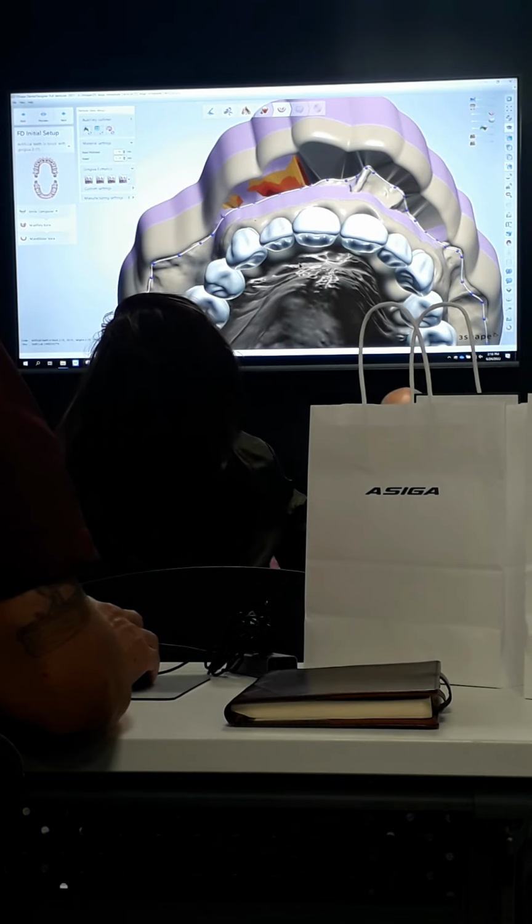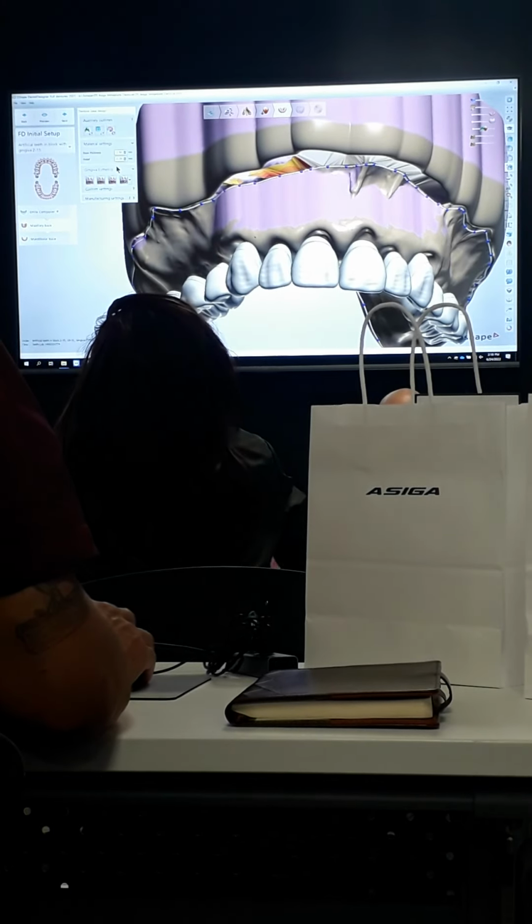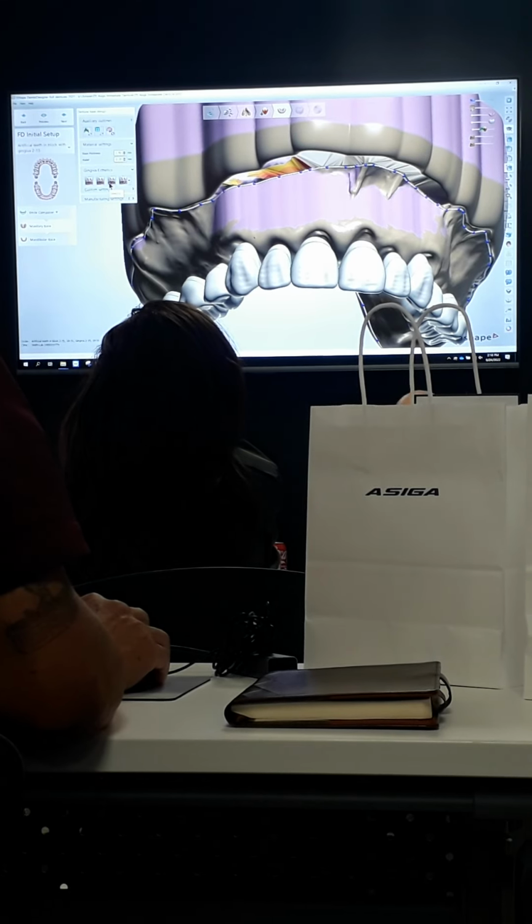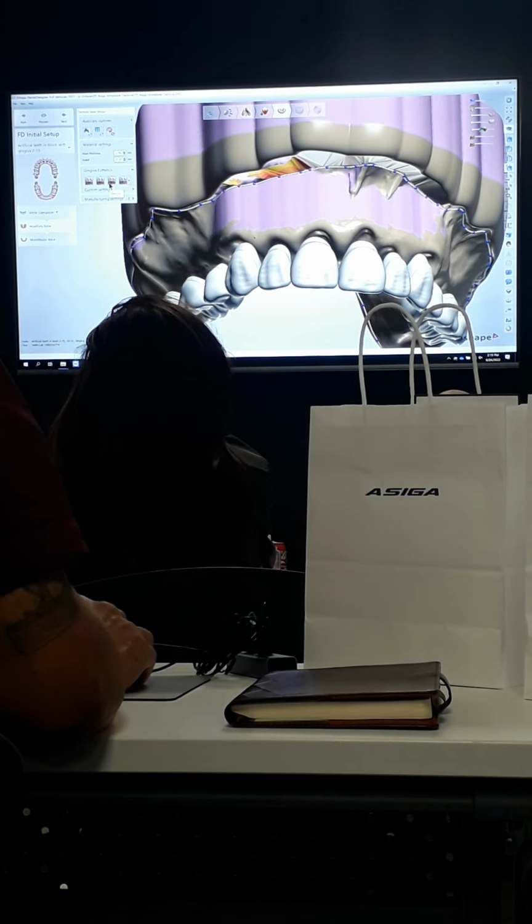So the other things I can do, I have my gingiva aesthetics options here. There's 3 of them. You have your delicate, your natural, and your intense. They have different degrees of anatomy, different looks to them. It's really more of a personal preference as to which one you're going to use.